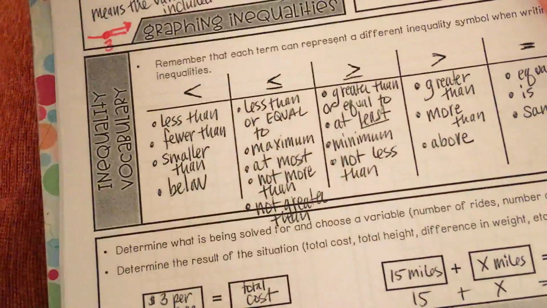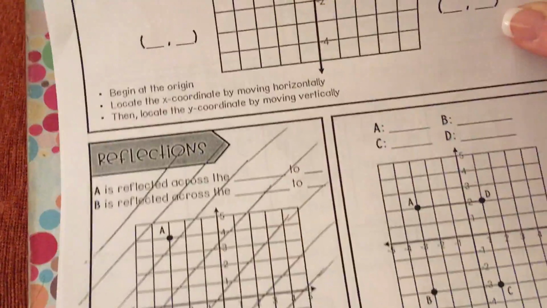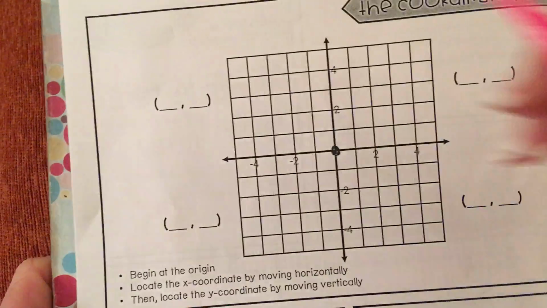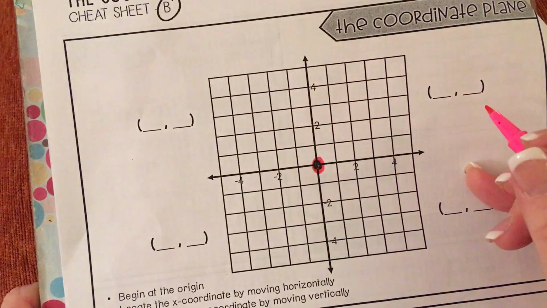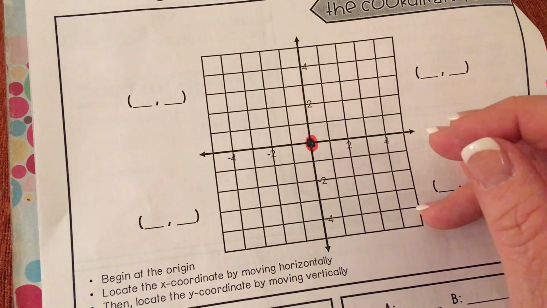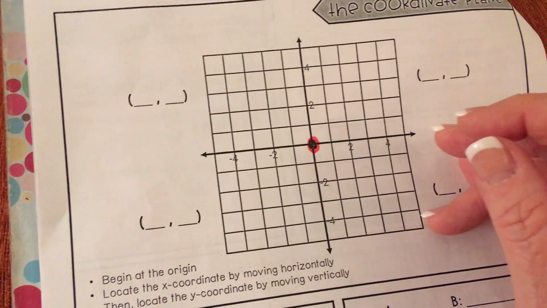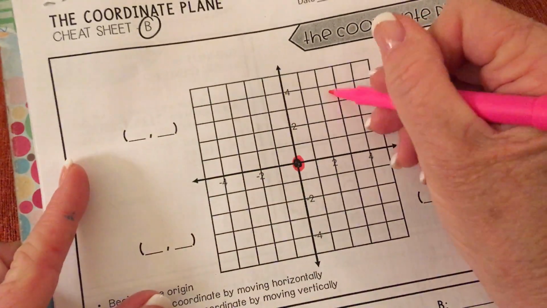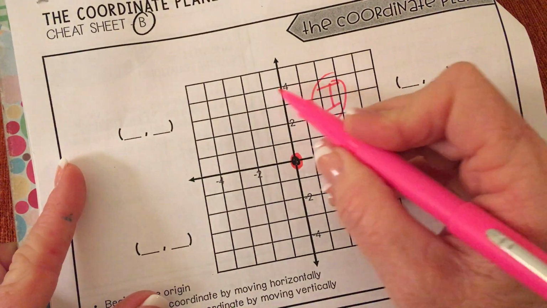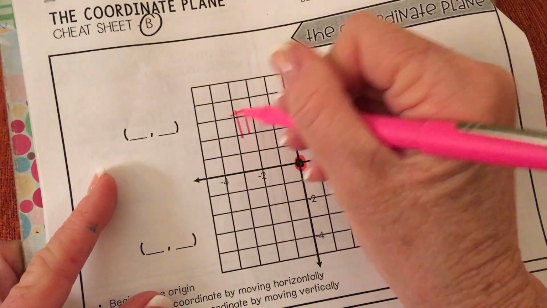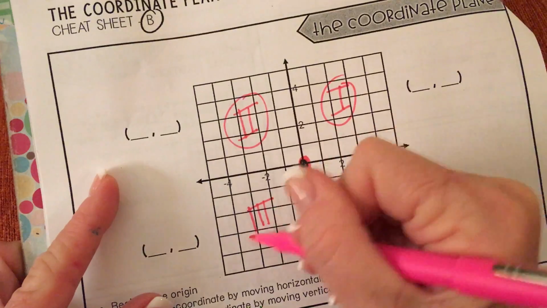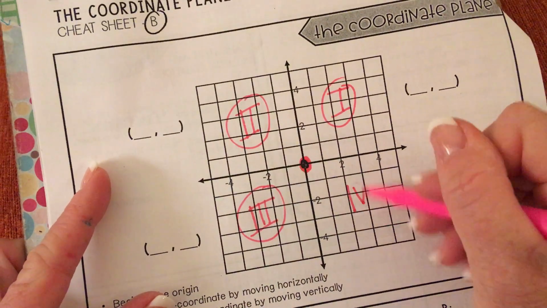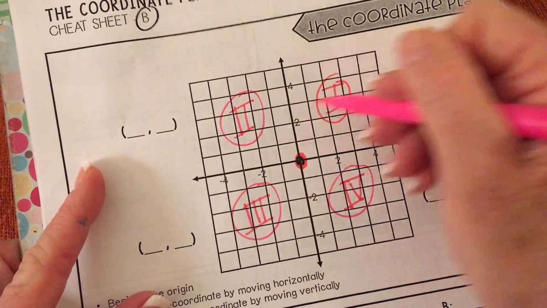Moving along. Next page is about the coordinate plane. It's a really fast review of the coordinate plane. This is the origin. You always start at the origin. That's 0, 0. The quadrants are numbered. And this one is the one that you started learning about where everything's positive. This is quadrant number 1. And for some reason they go counterclockwise. This is number 2, Roman numeral 2. This is number 3, Roman numeral 3. This is number 4, again, if we were going counterclockwise.